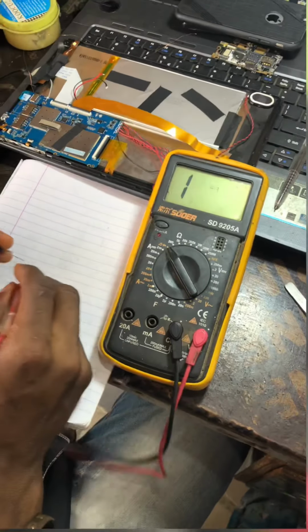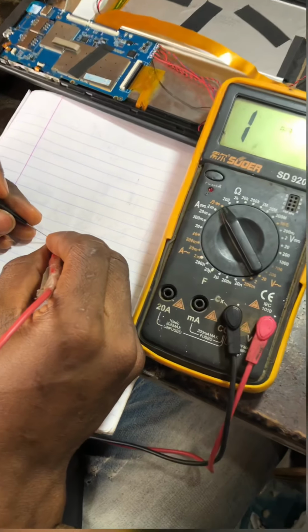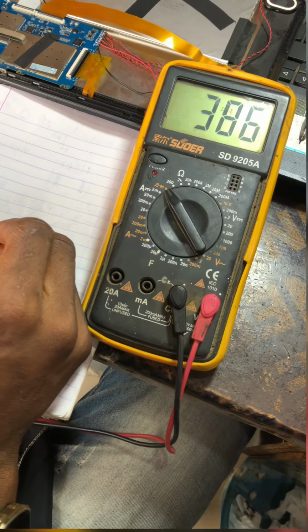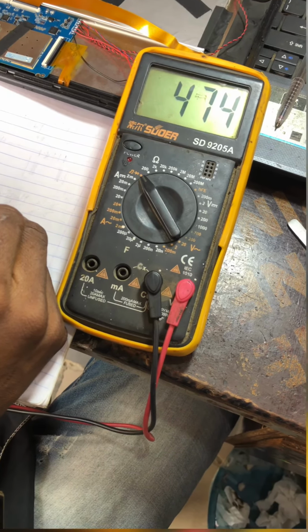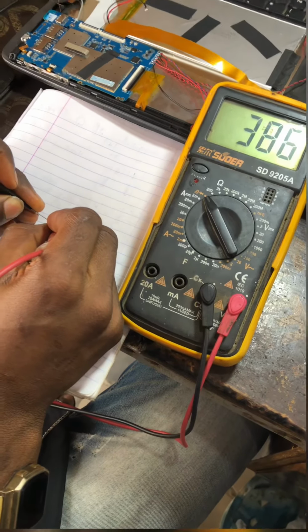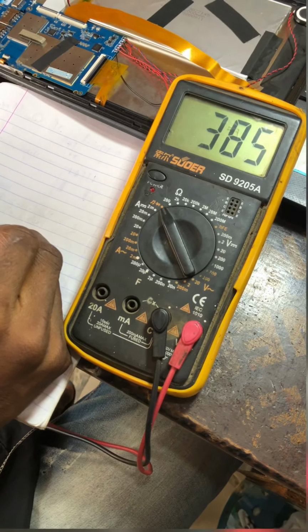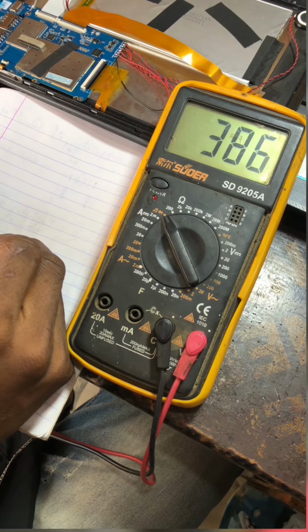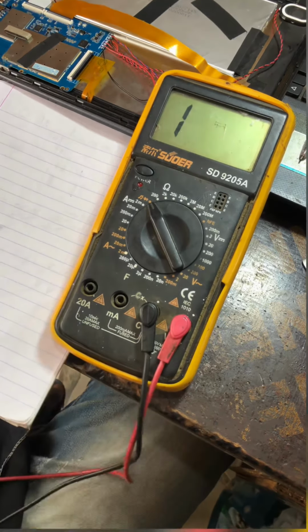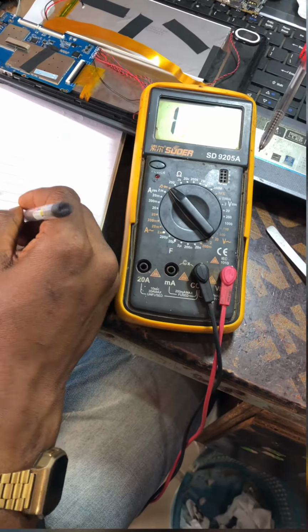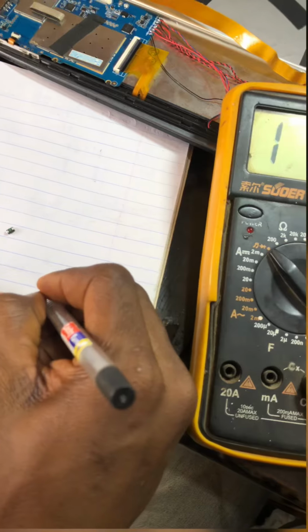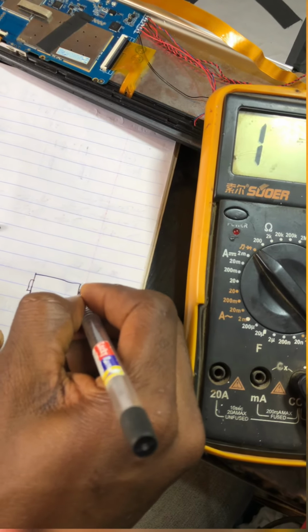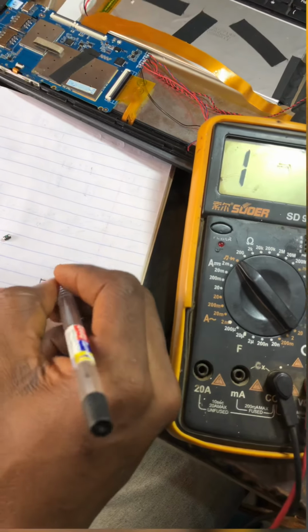So we'll be setting our testimeter on diode mode, not on resistor mode. Diode mode is the same thing as our buzzer mode. You can see we have 385. The value of this diode is 385. So if you want to do this kind of working, you can look for a diode with the value of 385. I'll be writing it on my booklet on the desk.